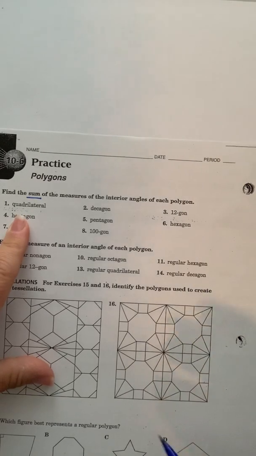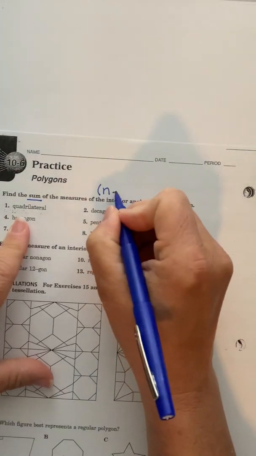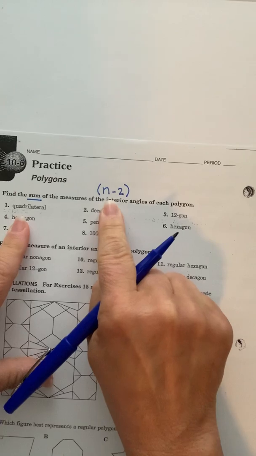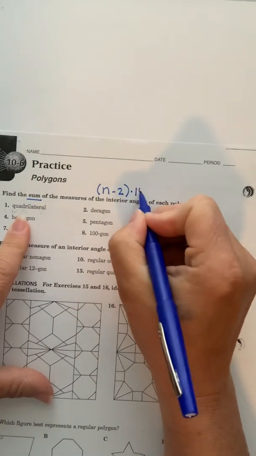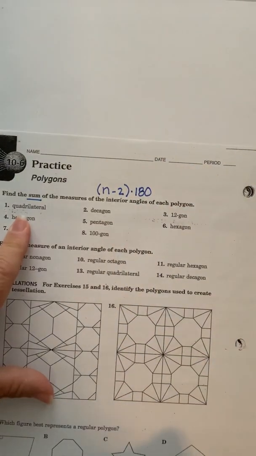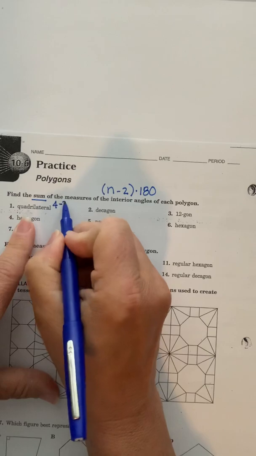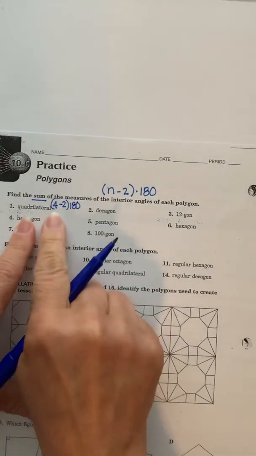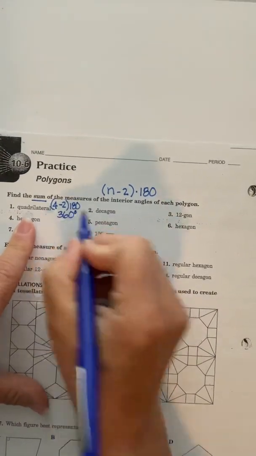And so we came up with the formula that was whatever the number of sides were, if you minus 2, that would give you the number of triangles inside. So 4 minus 2 would be 2, and then you would have to times it by 180. Okay, so I'll just put in how many sides minus the 2 times the 180. So you'll have 2 times 180, and you'll get 360.